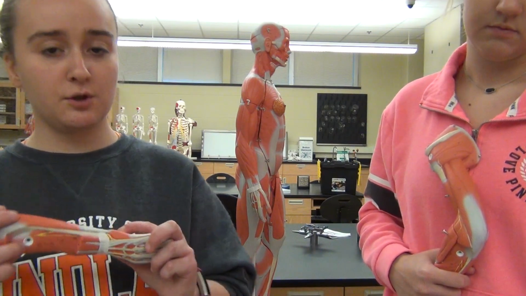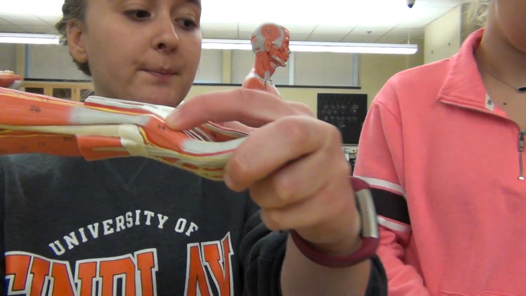Next is the abductor digiti minimi, which is number 44 right here. The origin is the pisiform bone, and the insertion is the medial side of the proximal phalanx of the little finger, and the action is it abducts the little finger.